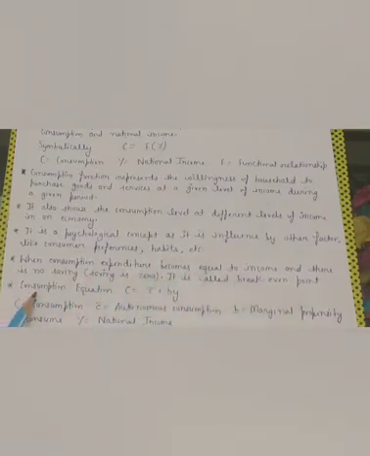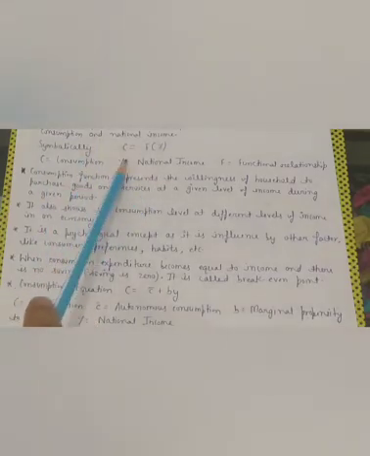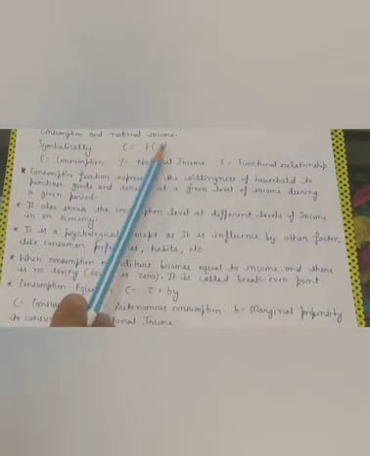See, what is the consumption equation? Consumption function means C is equal to f(Y). But what is the consumption equation? See, C is equal to C bar plus bY. C means total consumption. C bar means autonomous consumption. b means marginal propensity to consume.